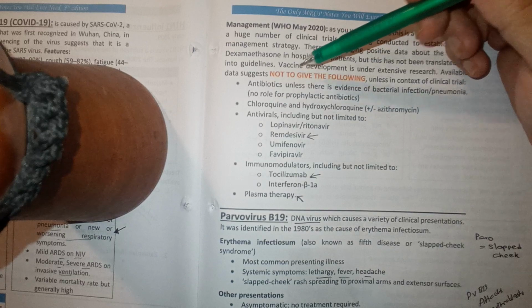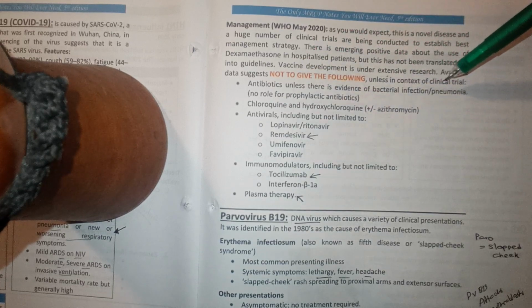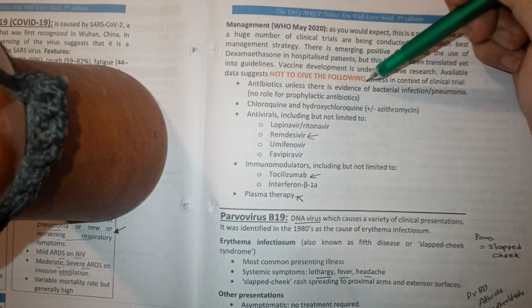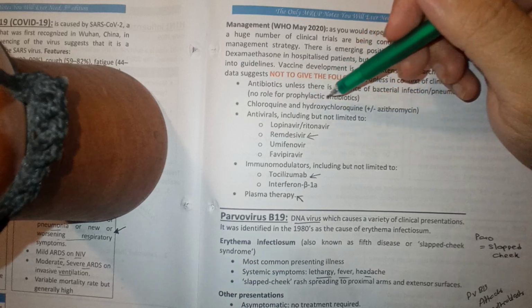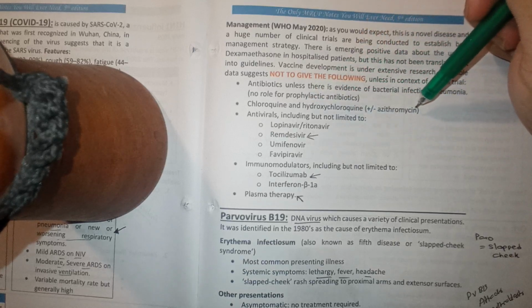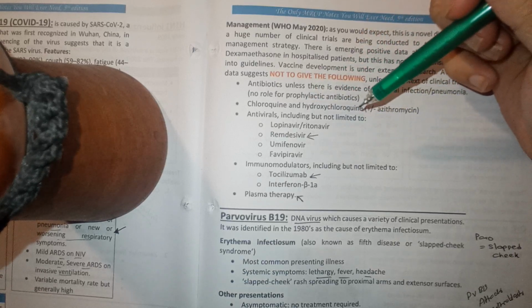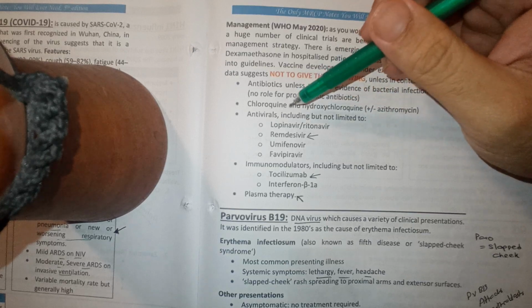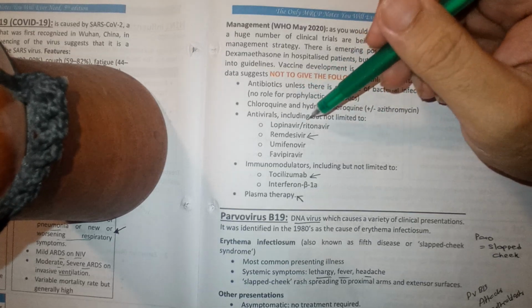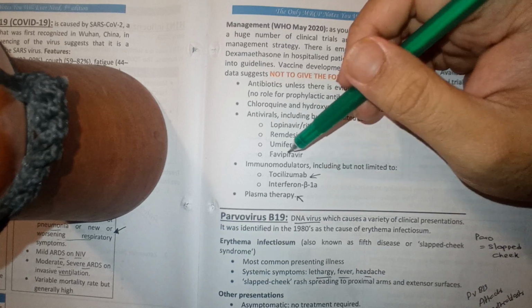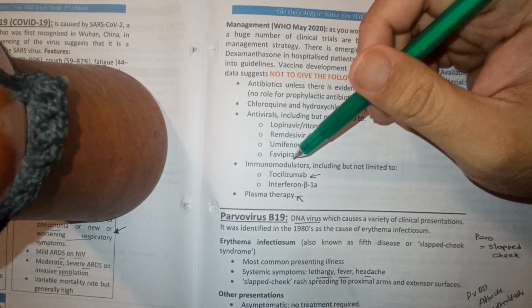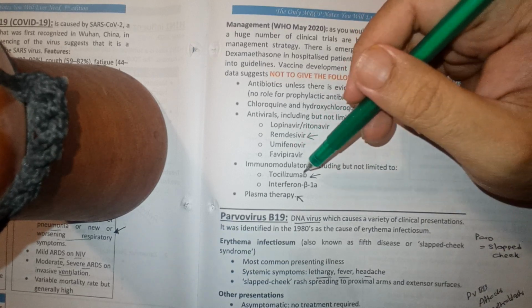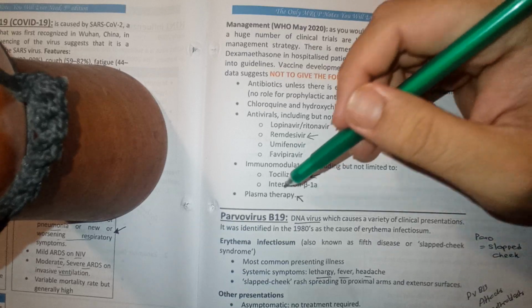Available data suggests not to give the following unless in the context of a clinical trial: antibiotics unless there is evidence of bacterial infection, chloroquine and hydroxychloroquine, plus or minus azithromycin, antivirals including but not limited to ritonavir, remdesivir, umifenovir, favipiravir, and immunomodulators including but not limited to tocilizumab, interferon beta-1, plasma therapy.